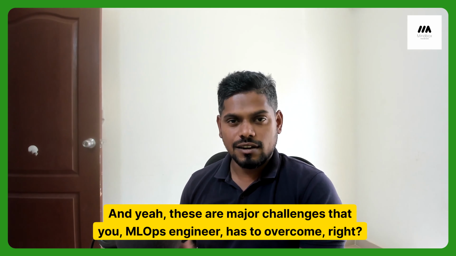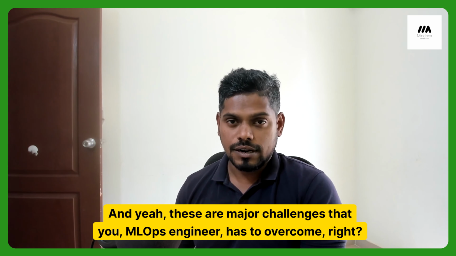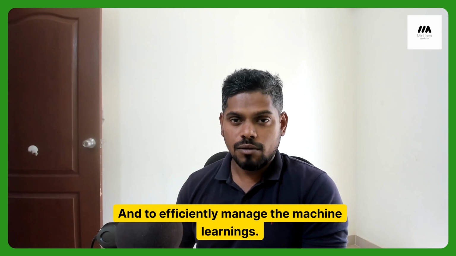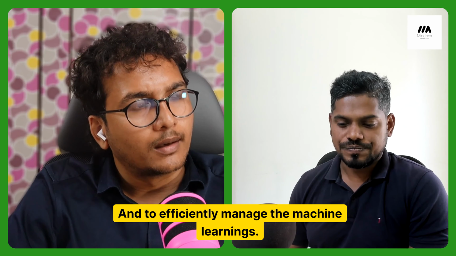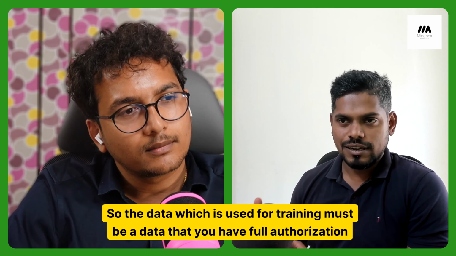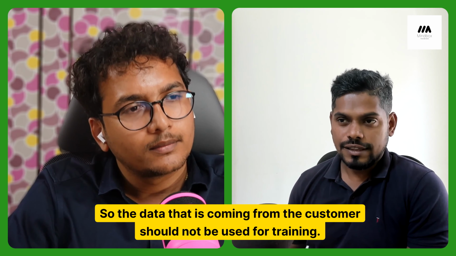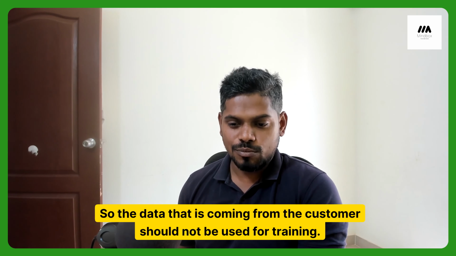And yeah, these are major challenges that an MLOps engineer has to overcome, right? And to efficiently manage the machine learning. Exactly. So the data which is used for training must be data that you have full authorization on. So the data that is coming from the customer should not be used for training.